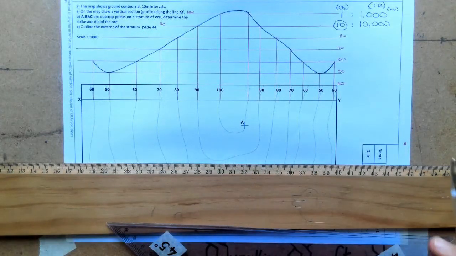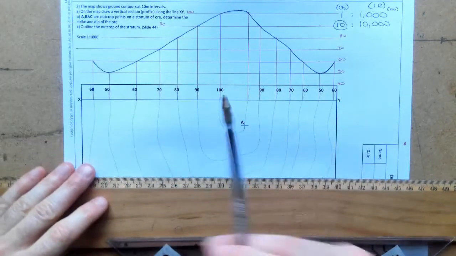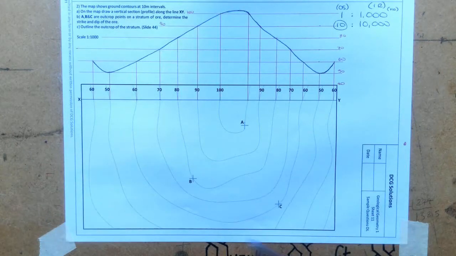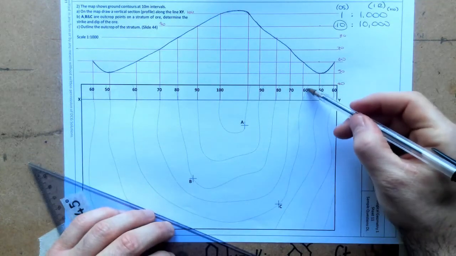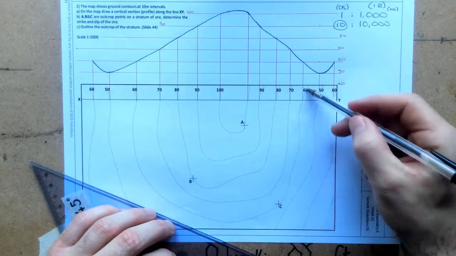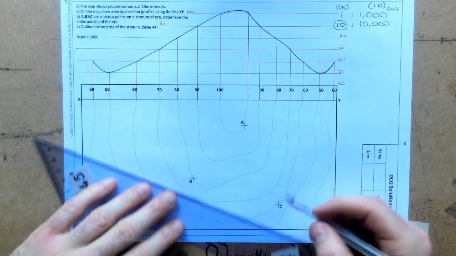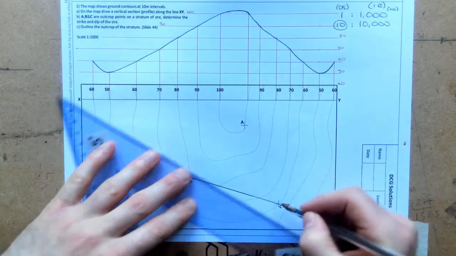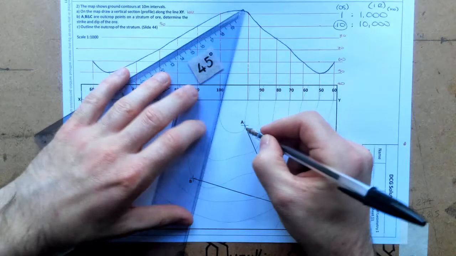Okay, and now what we have to do is work on part B. It says here A, B and C are outcrop points on a stratum of ore. Anytime it says something like that and it gives you the outcrop points, we can see C is along the 60 contour, B is on the 80 contour, and A is on the 100 contour. So what we are going to do is connect up all of those points to create a plane on the stratum of ore, and it's obviously a triangular plane.